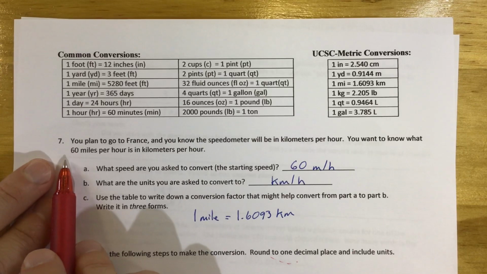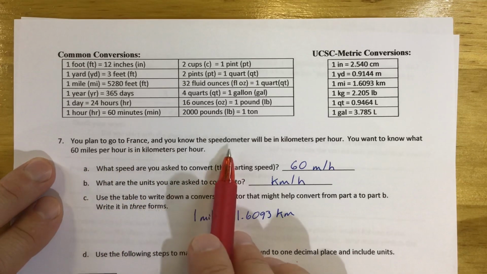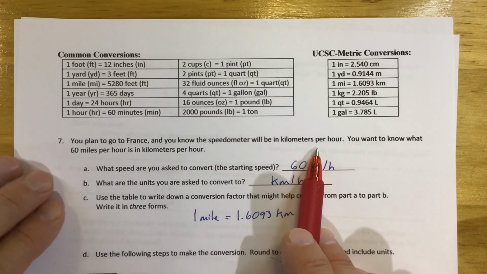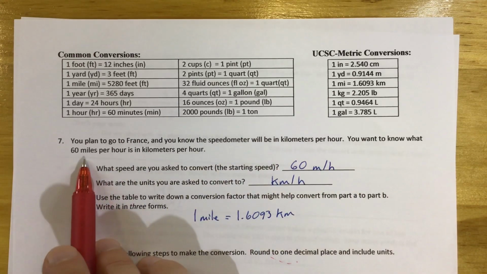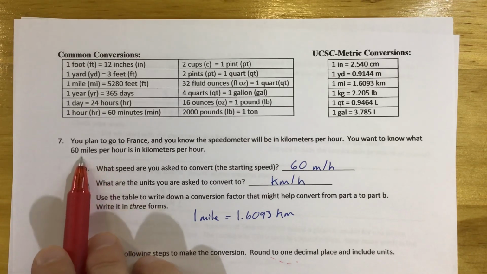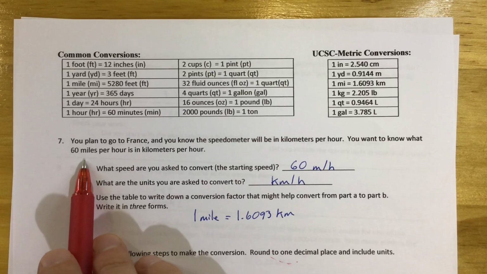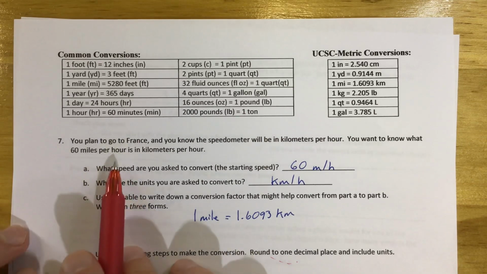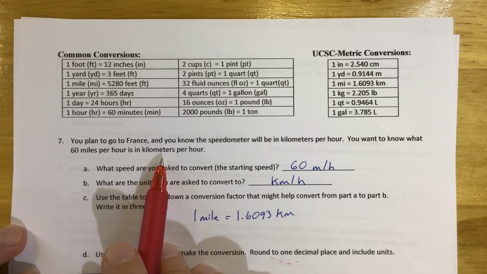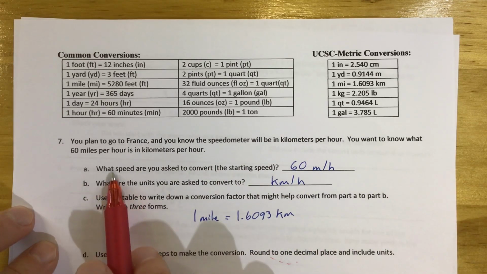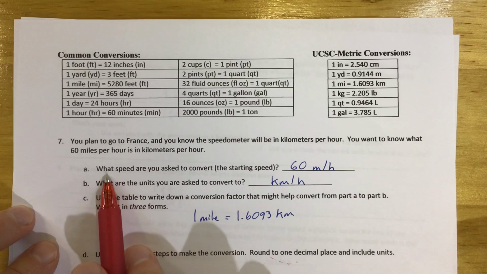All right, so number 7, you plan to go to France and you know that the speedometer is going to be in kilometers per hour. Okay, not our miles per hour, but kilometers per hour. You would like to know what 60 miles per hour is in kilometers per hour. And it's a good question because we all have a sense of what 60 miles per hour feels like, and if that's a typical speed that you might be driving, then you might want to know what number would match up as far as the kilometers per hour. Not that understanding why we're converting stuff is the purpose here. We just need to know how to do it.